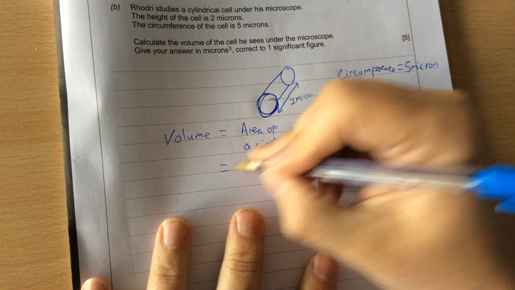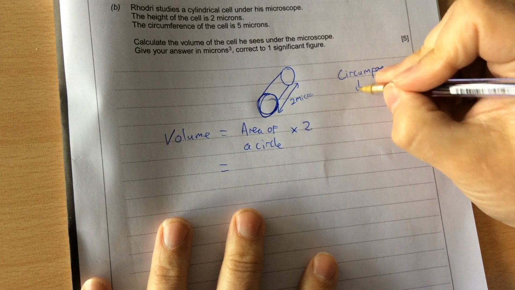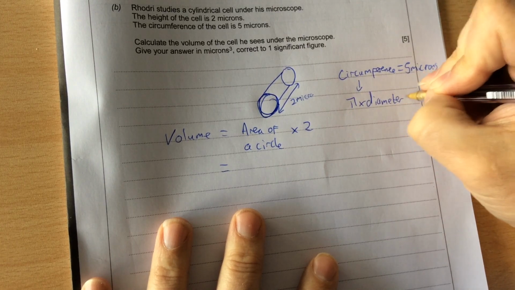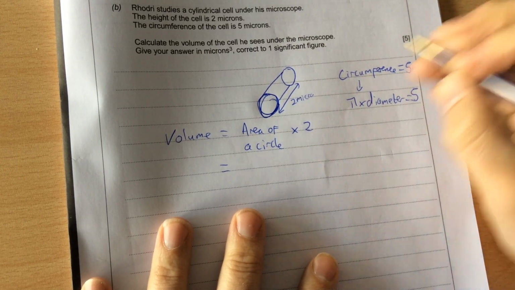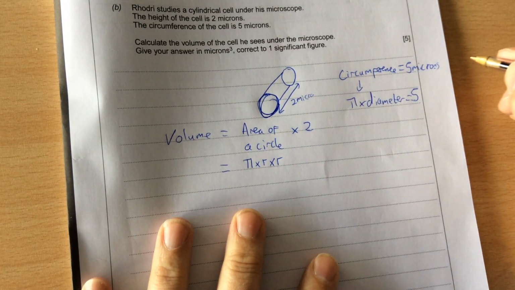You're going to know the formulas: circumference is pi times diameter, and the area is pi r squared.